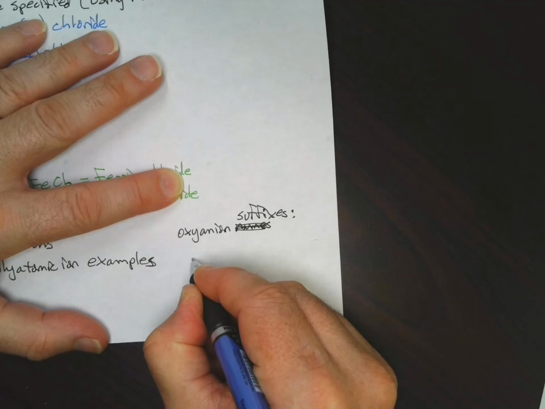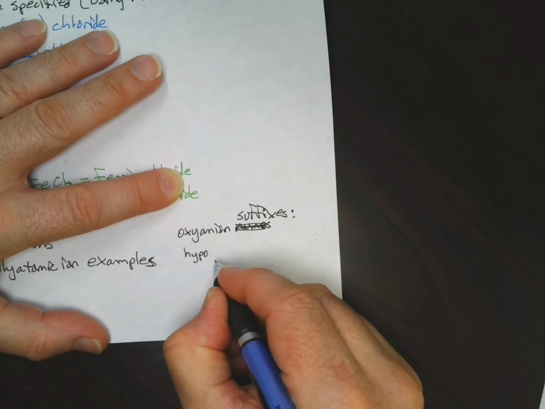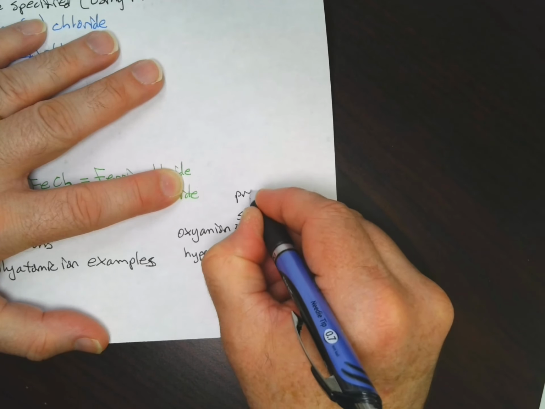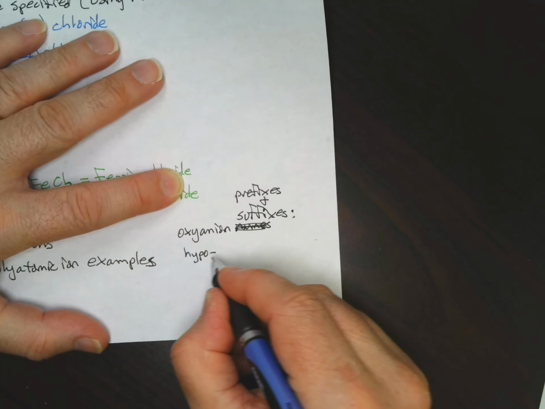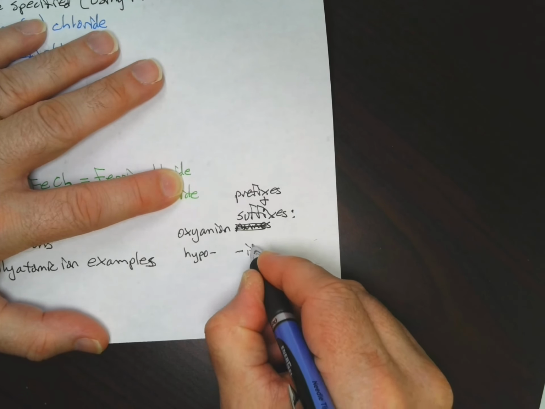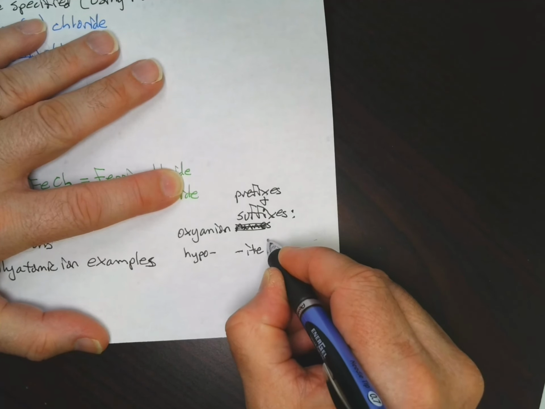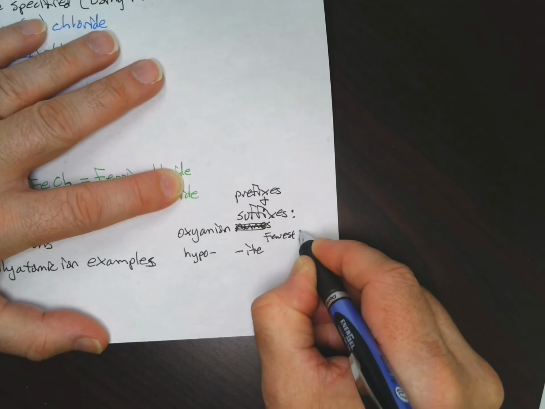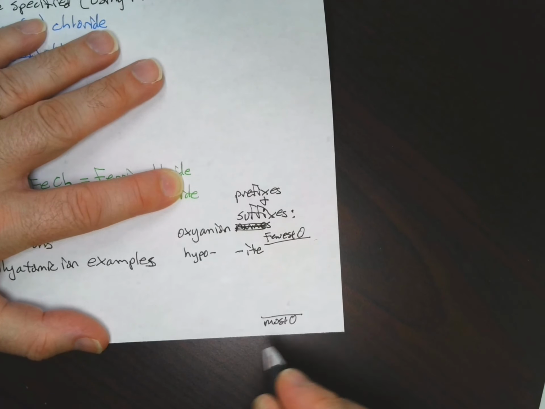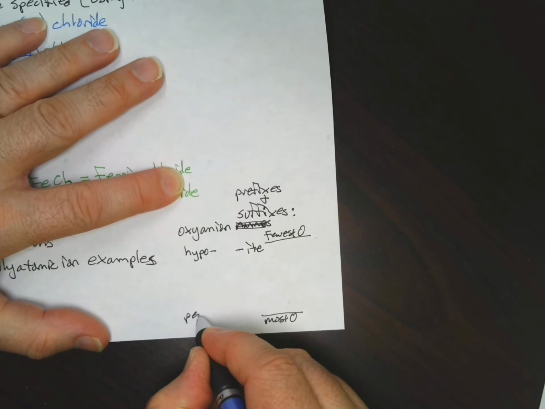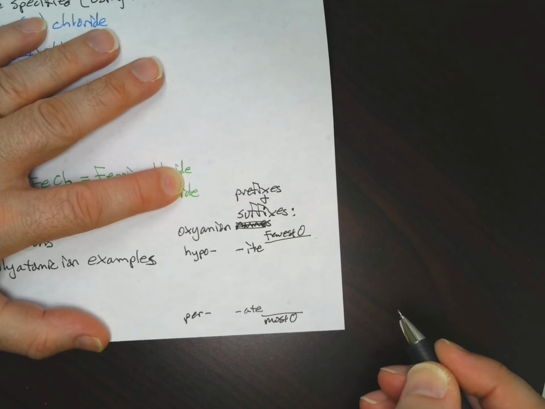So we'll say prefixes and suffixes. If we have hypo as a prefix and ite as a suffix, that's our fewest oxygens. And then our most oxygens down here would have per as the start and ate as the suffix.